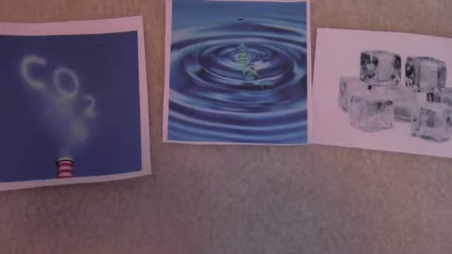Then we have a liquid, which is not as orderly as a solid, but more orderly than a gas. Finally, we have a solid, which is the most orderly of them all.